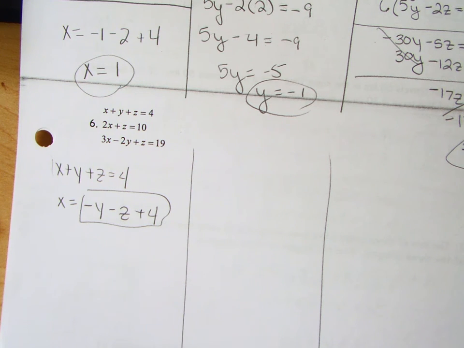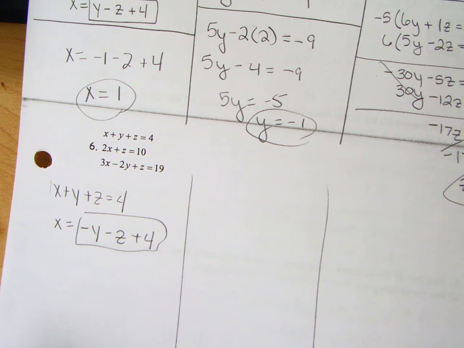Okay, now that we got x by itself, you're going to put that into the second equation in the second column.